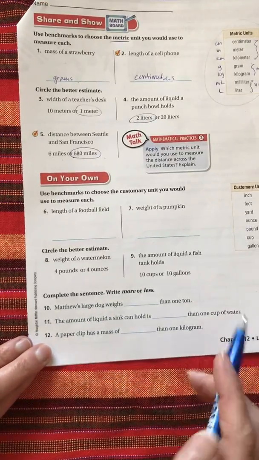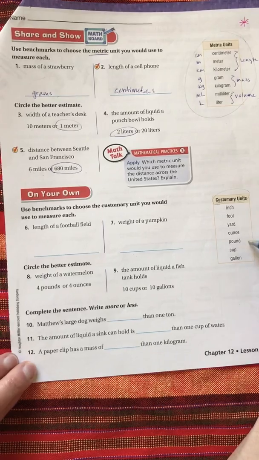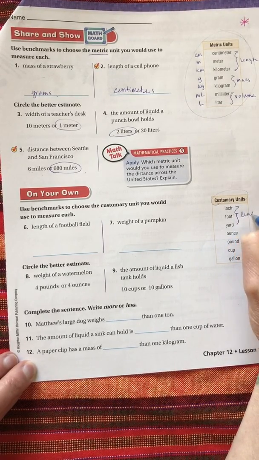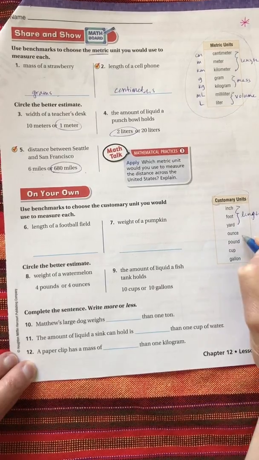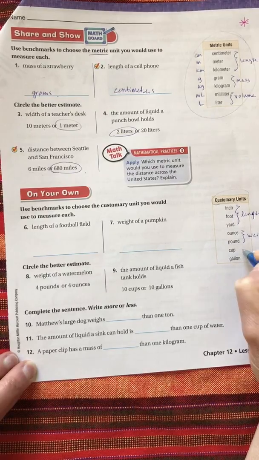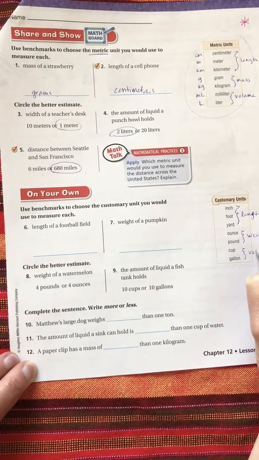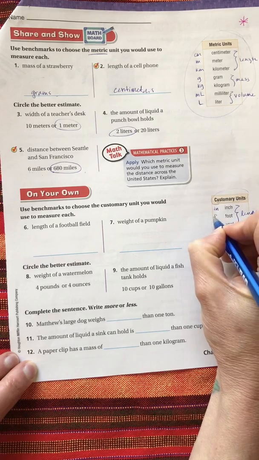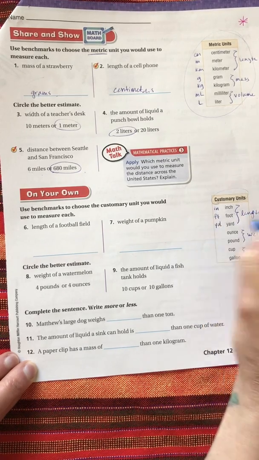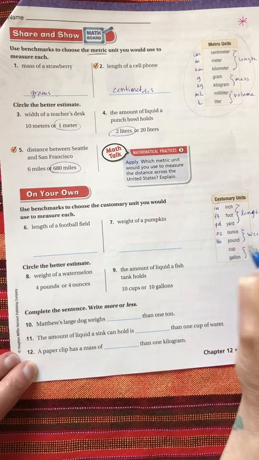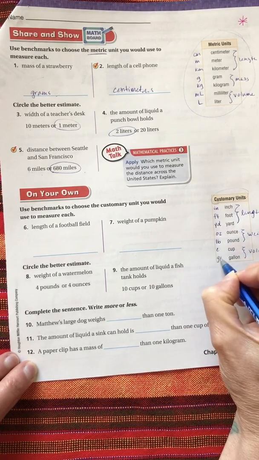Okay, and then down here we're talking about customary units, so those U.S. units. An inch, a foot, and a yard. Those are measures of length. An ounce and a pound are going to be measuring weight. And a cup and a gallon are going to be measuring volume. And again, inch is IN, foot, FT, yard, YD. So these are those abbreviations. Ounce is OZ, pound, LB, cup is C, gallon is GAL.